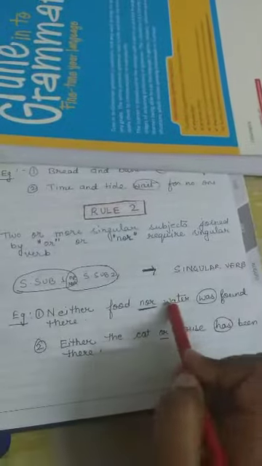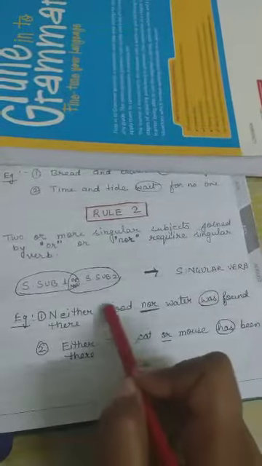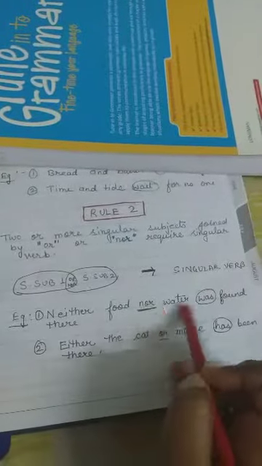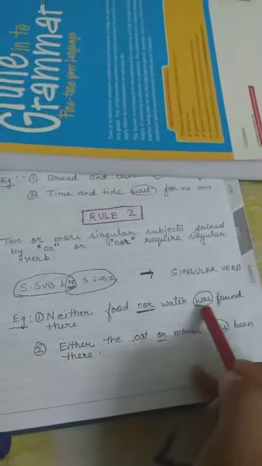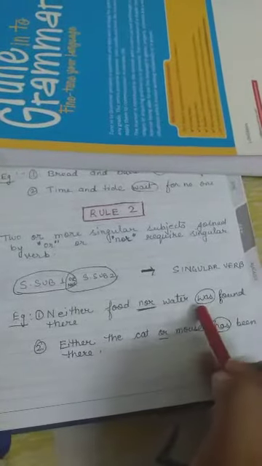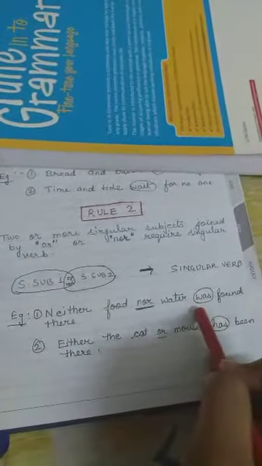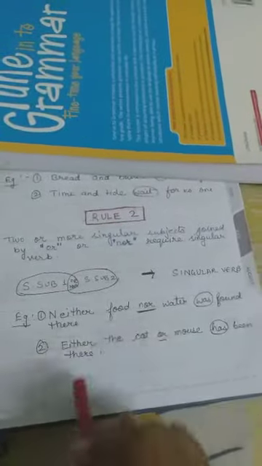Neither food nor water was found there. The food is in singular form, the first subject; water is in singular form, the second subject; both are connected with nor. Then what is the verb we have used here? Was, which is in singular form, isn't it? Understood? Look at one more.